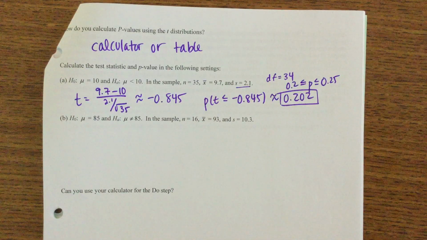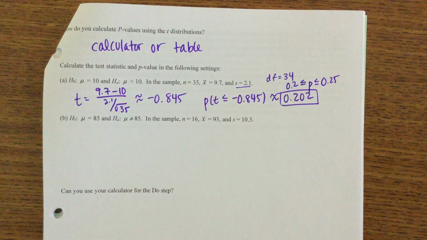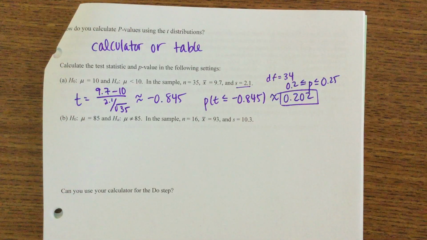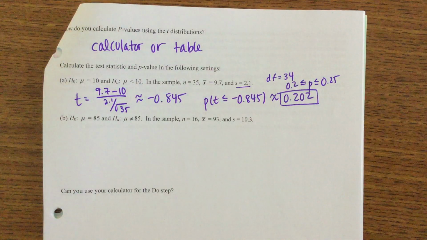Yeah, and then you multiply by 2. What did you get? How do you, is it TC or TP?